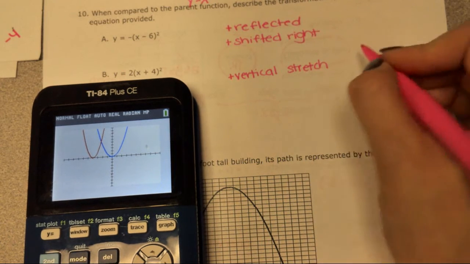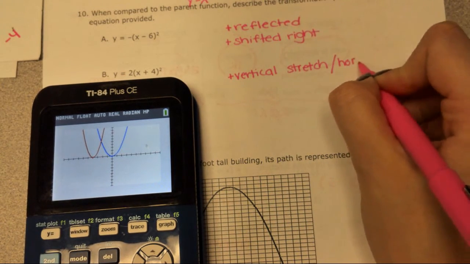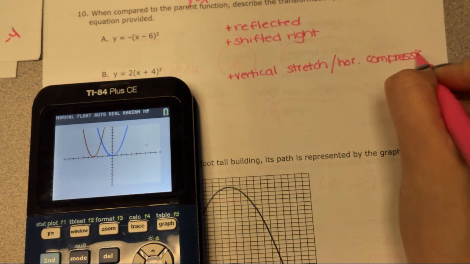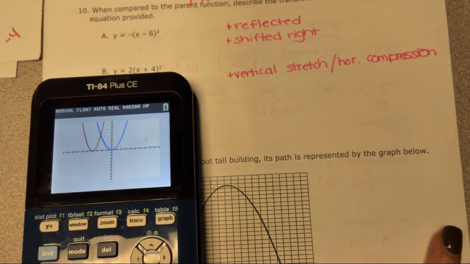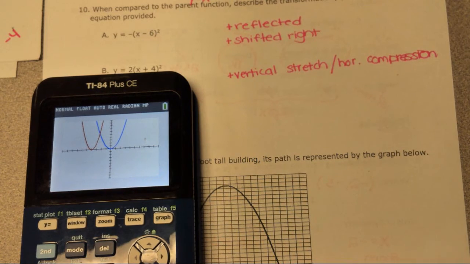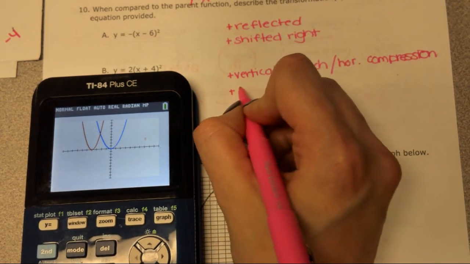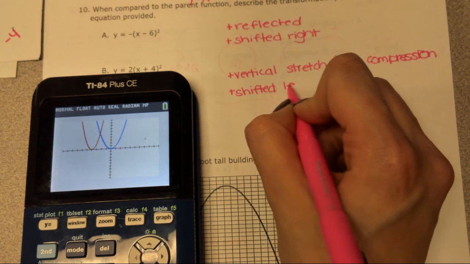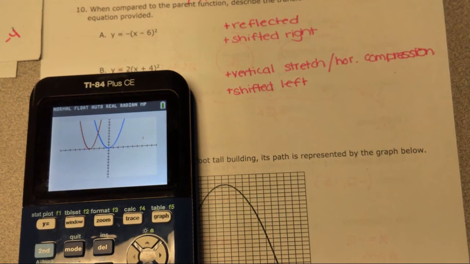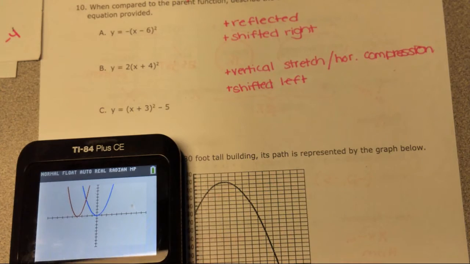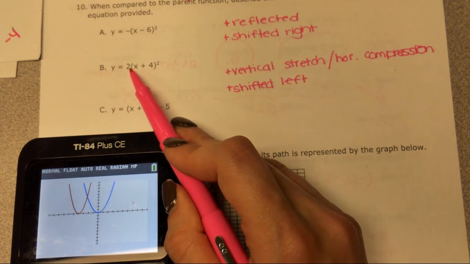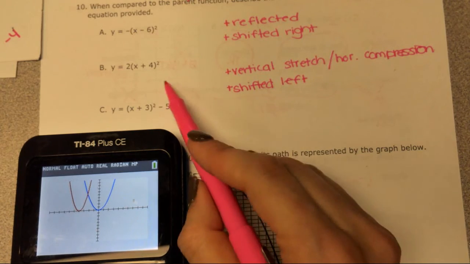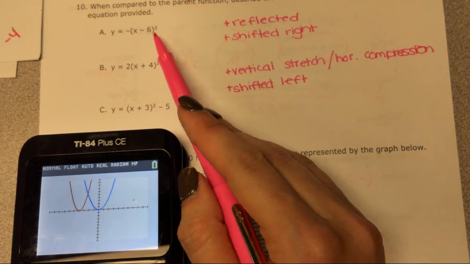A vertical stretch is the same thing as a horizontal compression. You need to know either one. Okay? It's also shifted left, or translated left. That's it. Looking at the equation, the 2 is the stretch, the vertical stretch, and the plus 2 makes it go left. Plus makes it go left, minus makes it go right.